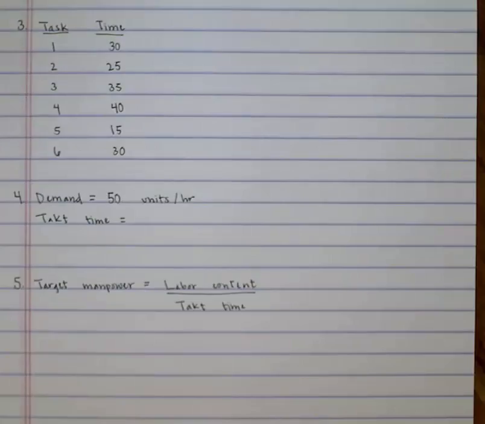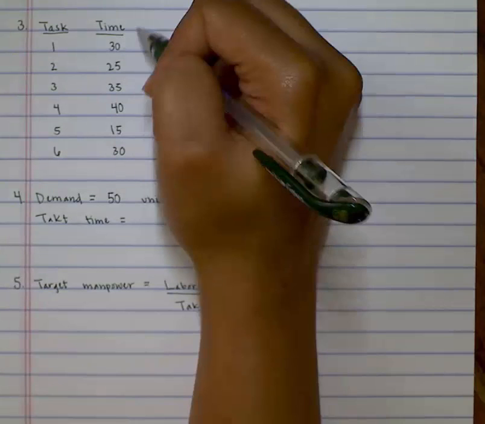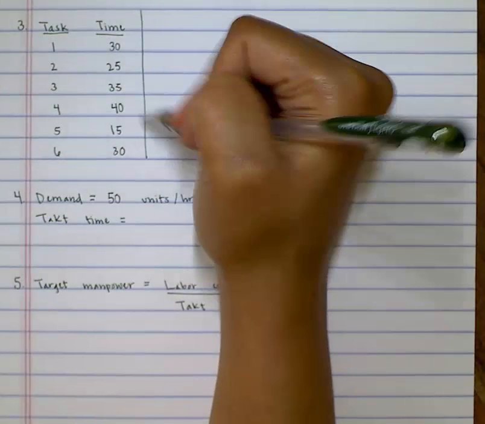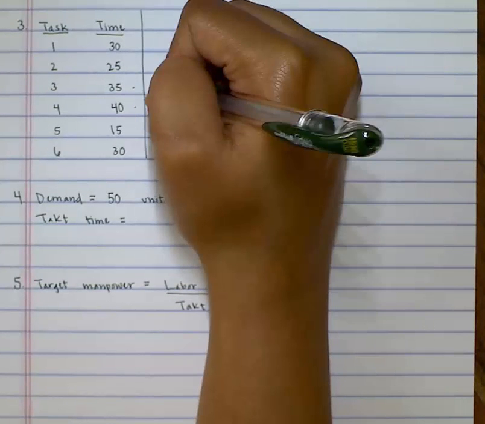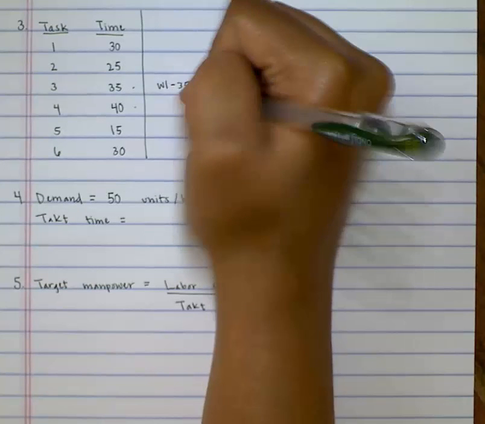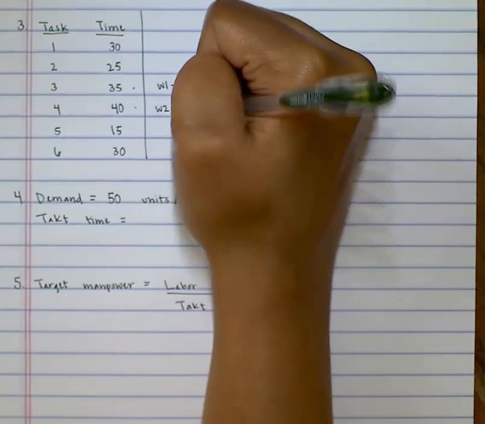Now for question 3. Suppose we don't have the restriction about order imposed in the previous problem. Can we do any better? Again, we want to make educated guesses and see if we can improve the capacity. We see that the 2 highest task times are 35 and 40 seconds. So let's assign Worker 1 to just Task 3 and Worker 2 to Task 4.